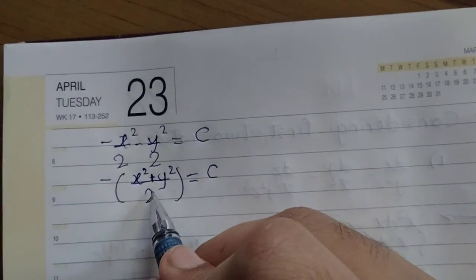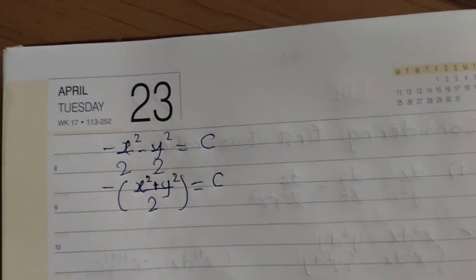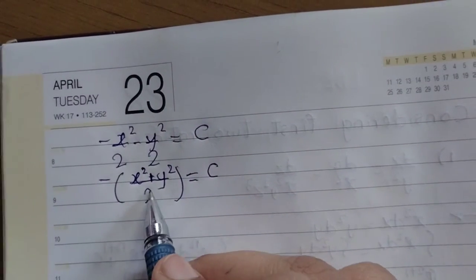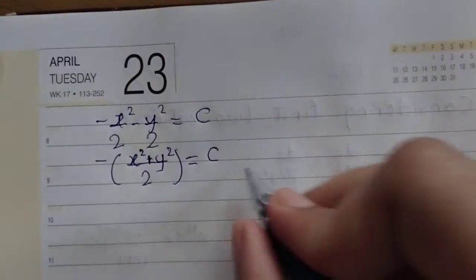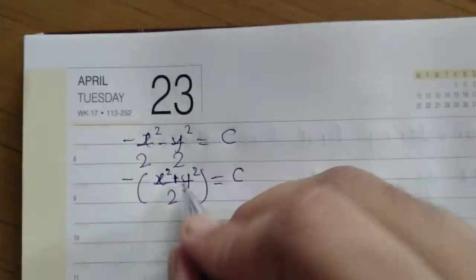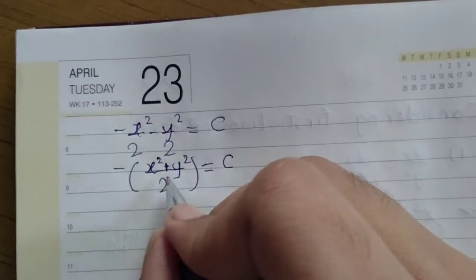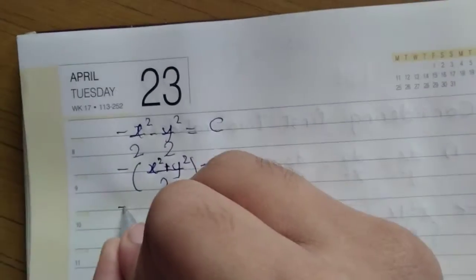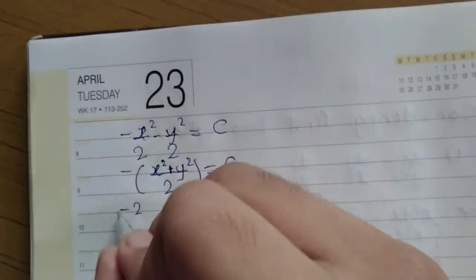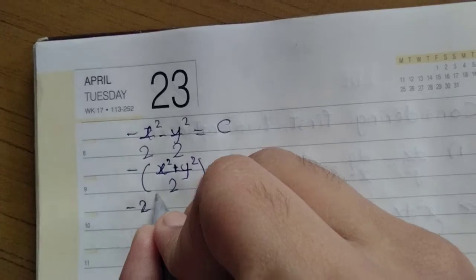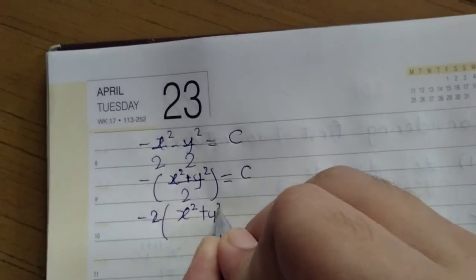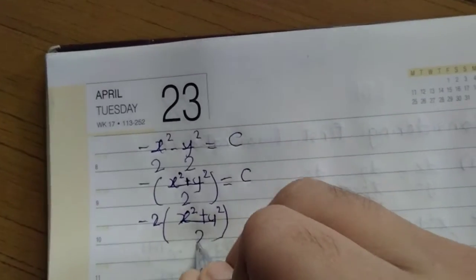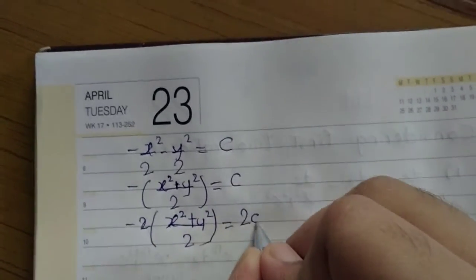Now in order to delete the 2 from the denominator, as we have done in the previous sum, we have to multiply with 2. So minus sign is there, multiply by 2 into x square plus y square upon 2 is equal to 2c.